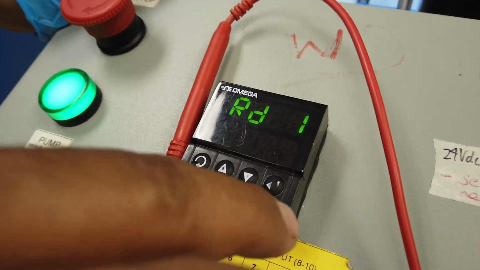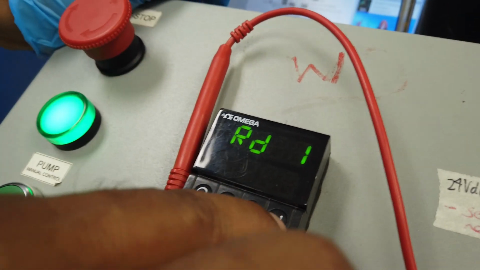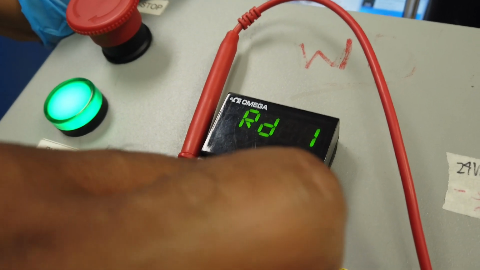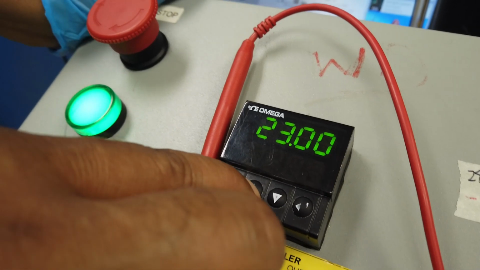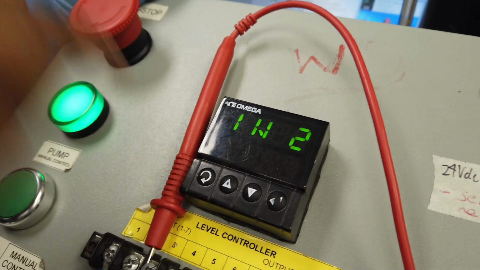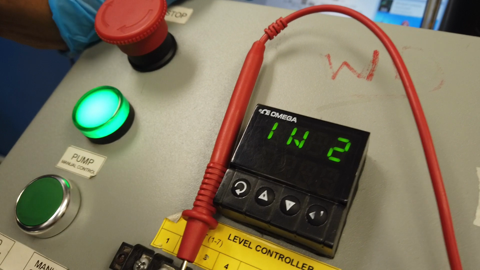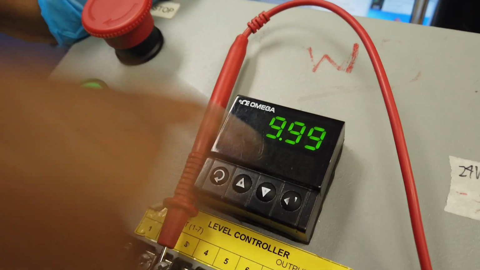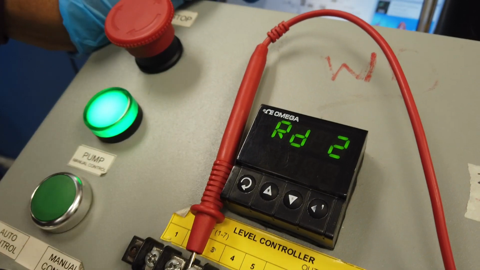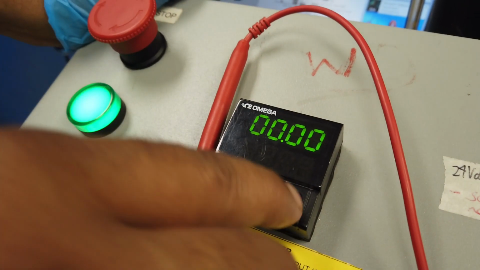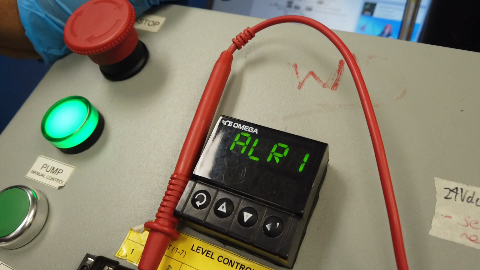Then it will show reading 1, RD1, so we have to put 23 as per the table. Then input 2, where we put the value as per the table, and reading 2 should be 0 0 0. So that is the thing.